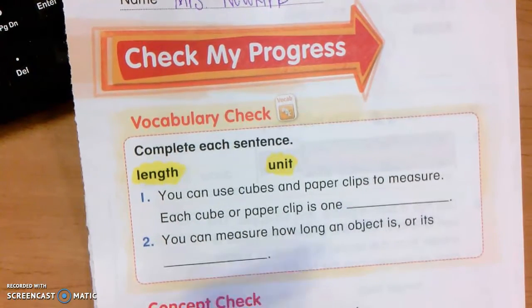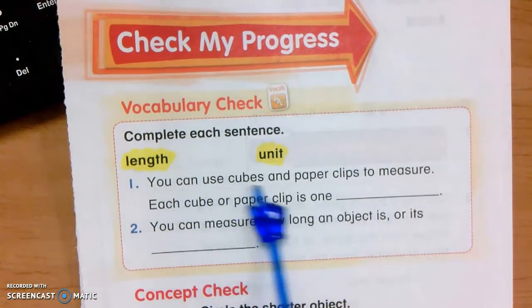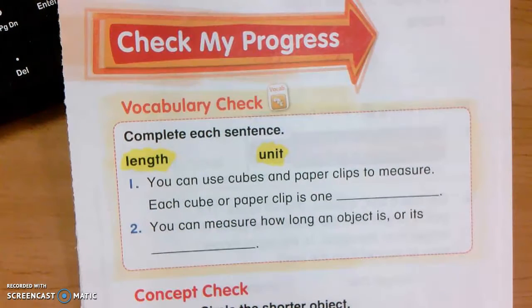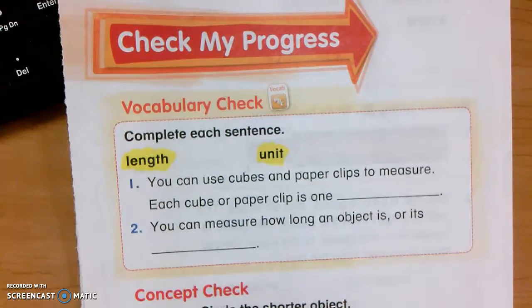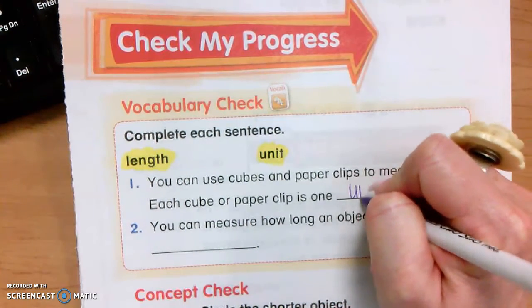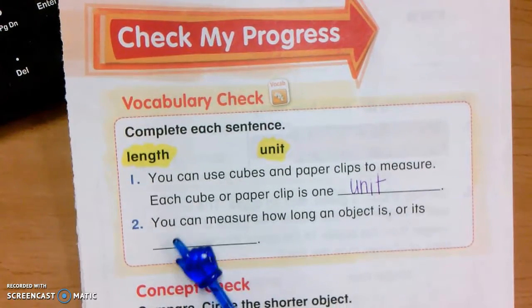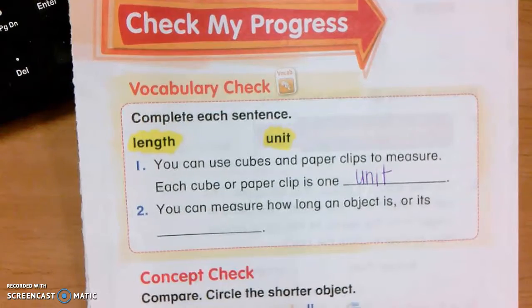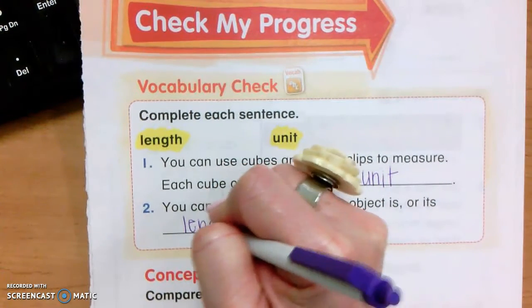So let's fill in the sentence. You can use cubes and paper clips to measure. Each cube or paper clip is one. Would you say one length or one unit? You would say one unit. Number 2, you can measure how long an object is or its. And obviously we have one word left and we know our vocabulary, it is length.